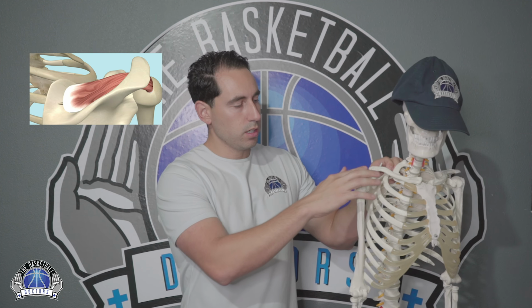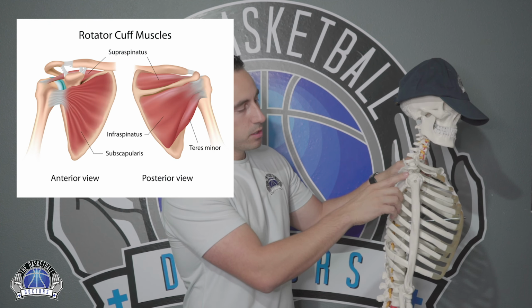Then we have the supraspinatus, which is our rotator cuff muscle that goes through here. And on the back side, we have the infraspinatus and the teres minor. And these four rotator cuff muscles, like I mentioned, keep the integrity of the ball in the socket. They help keep the ball in the socket alongside the labrum.